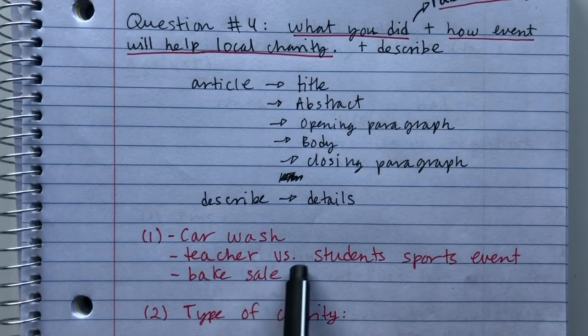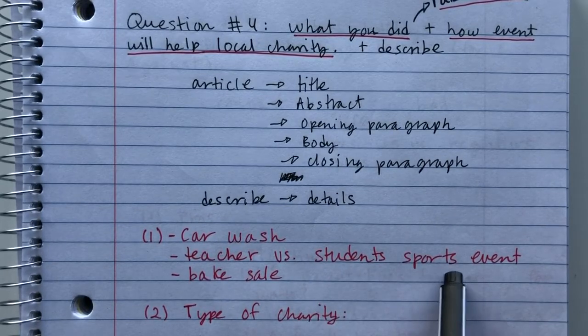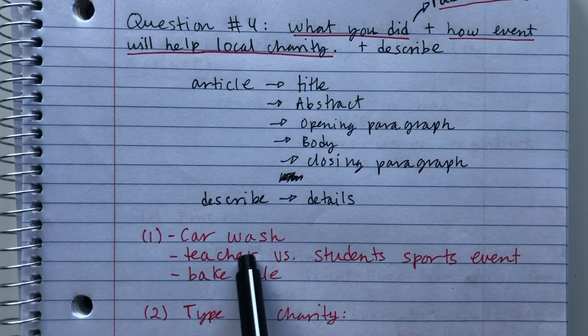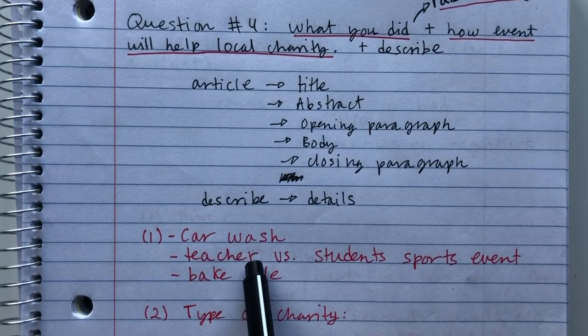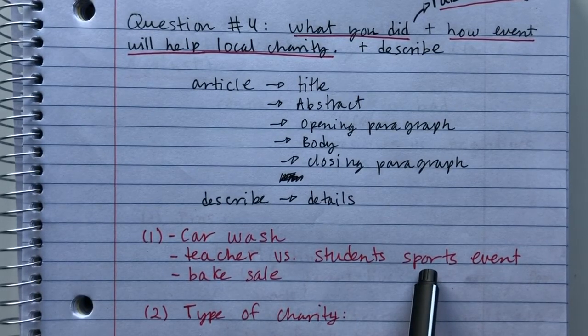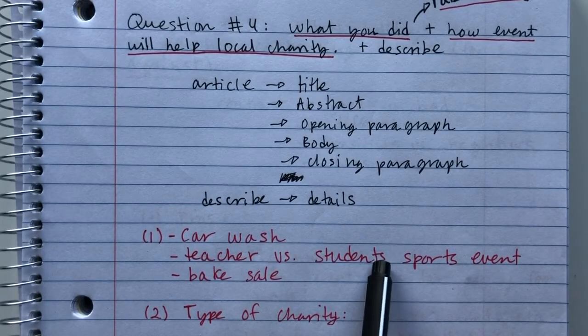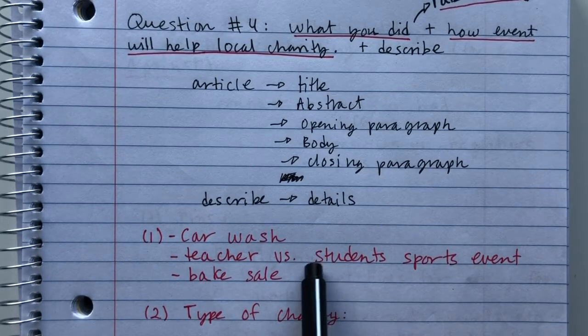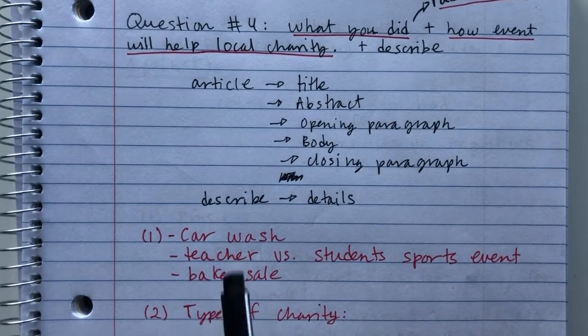Another idea is a teacher versus student sports event. I've assisted a few of these too, where you make an event where people can pay and they can come watch the teachers at your school playing against the students. I think this could be pretty funny, because I don't know about the teachers at your school, but the teachers at my school, some of them weren't really great when it came to sports. So watching them play sports was really funny when I was in school.